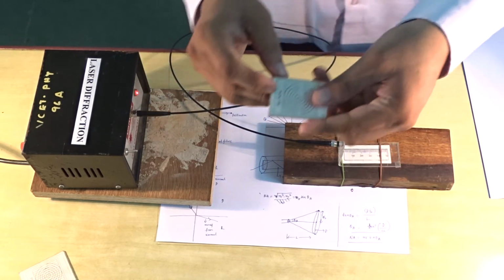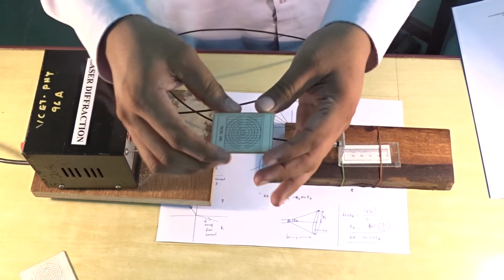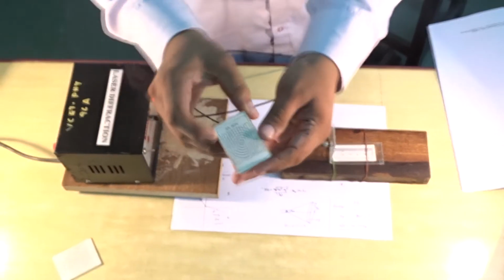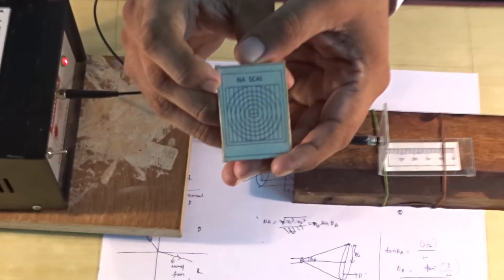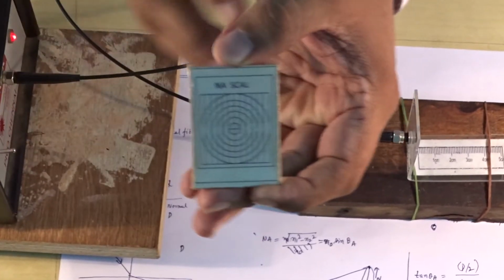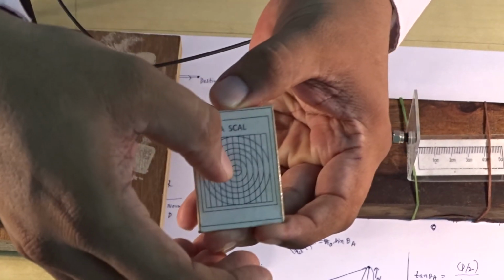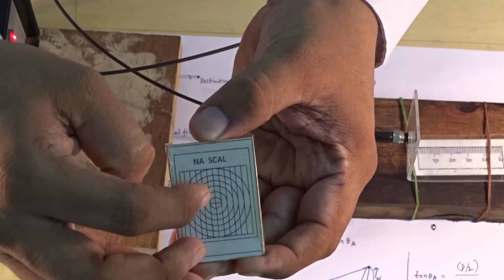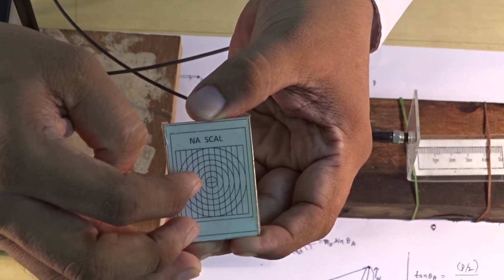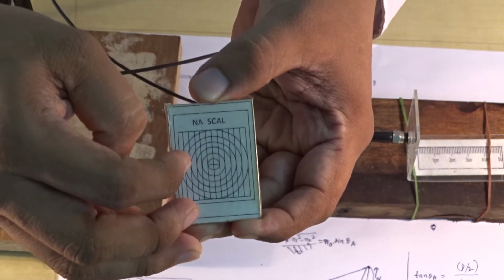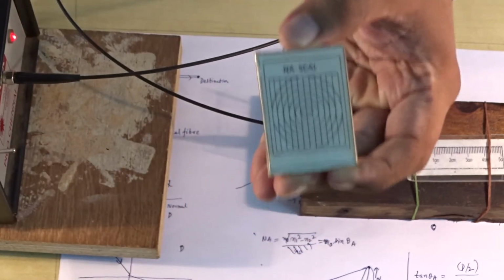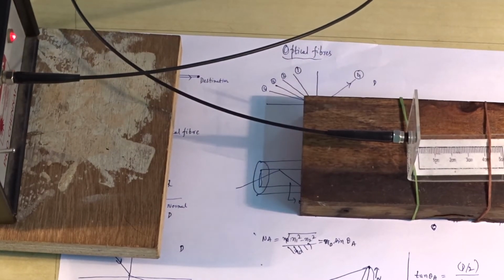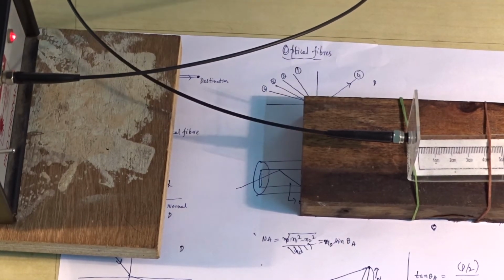Now, to do this experiment, what I have done is, this is a set of concentric circles whose diameters I already know. This is the first circle; the diameter is 0.5 cm. This is 1 centimeter, 1.5, 2, 2.5, 3. These are concentric circles whose diameters I know. So if I know the diameter, d by 2 I also know.